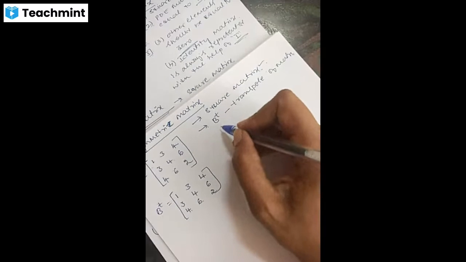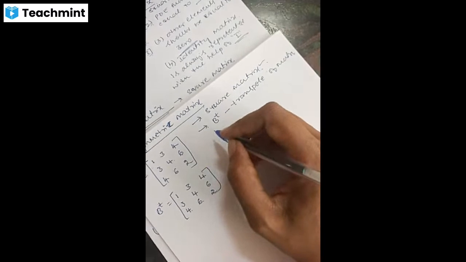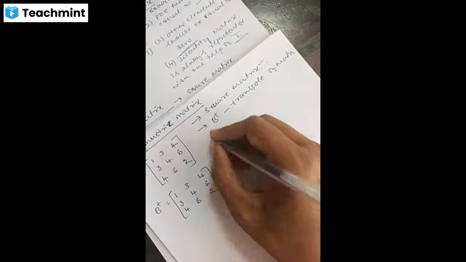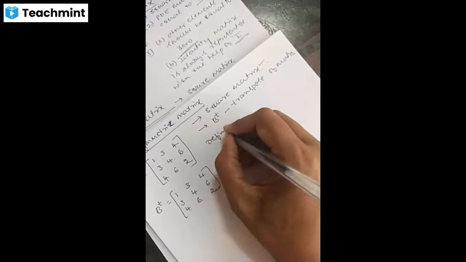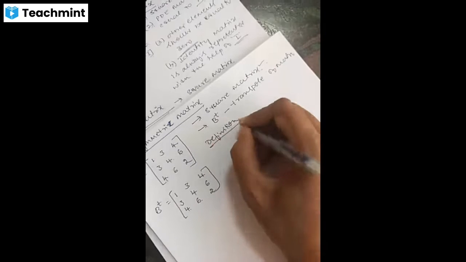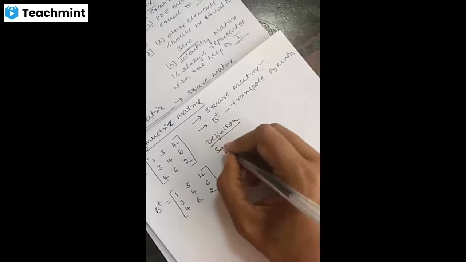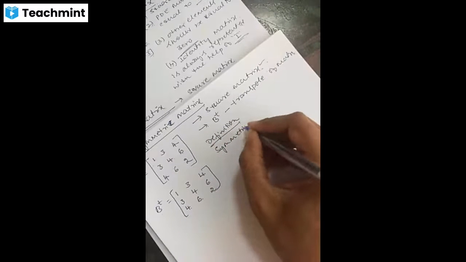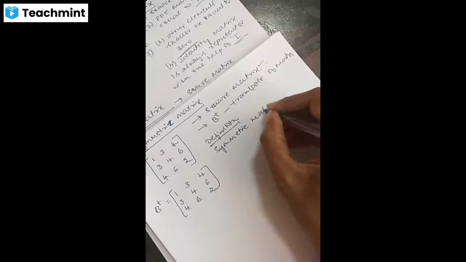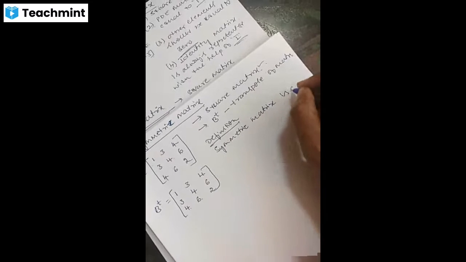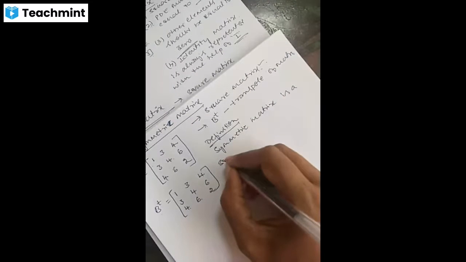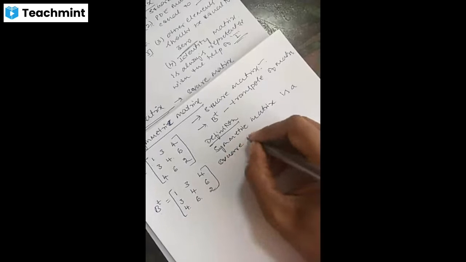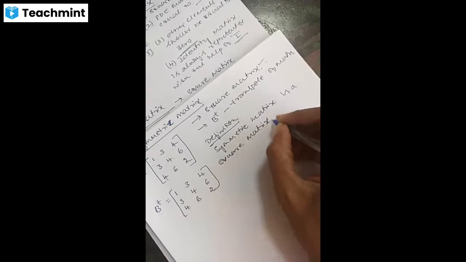So, what is the definition for this? Definition: a symmetric matrix is a square matrix.